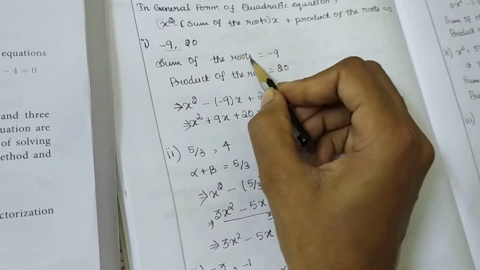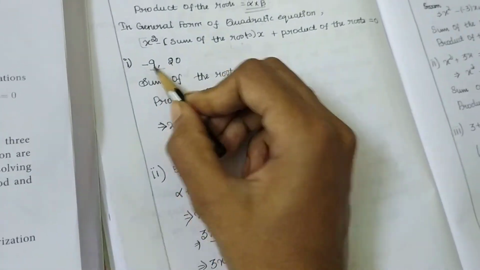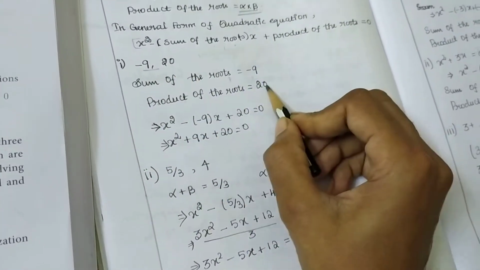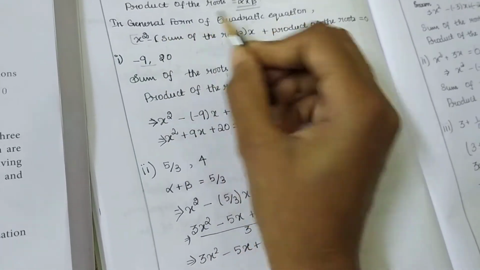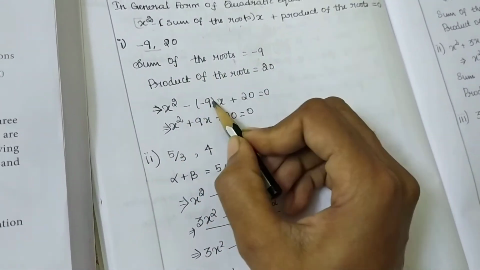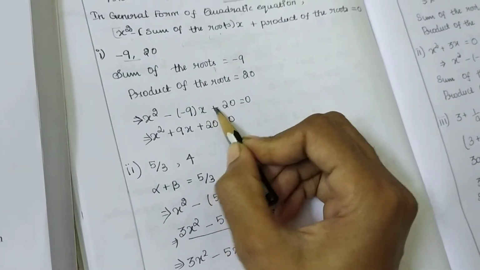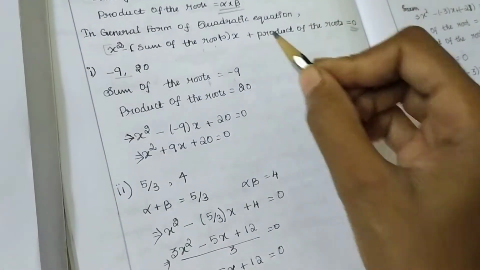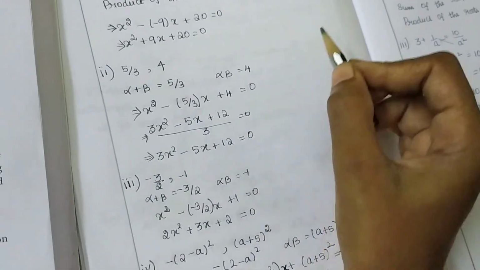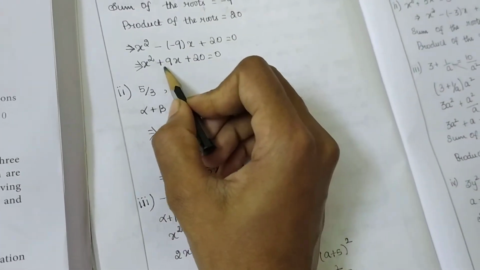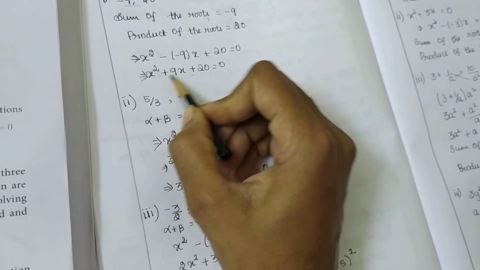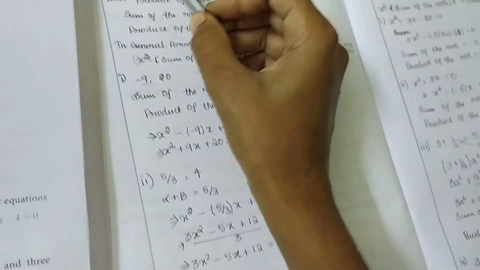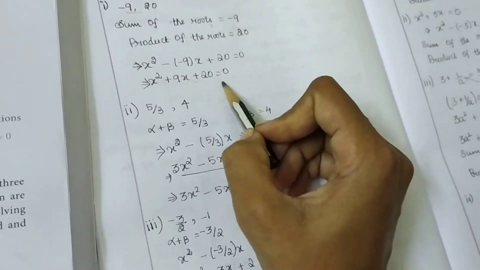So the sum of the roots is equal to minus 9, and the product of the roots is 20. We already know the general formula: x square minus sum of the roots into x plus product of the roots equal to 0. Equal to 0 is definitely given. So what do we have? x square plus 9x, because minus into minus is plus, plus 20 equal to 0. So I determined my quadratic equation, right?